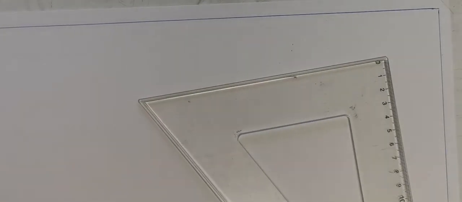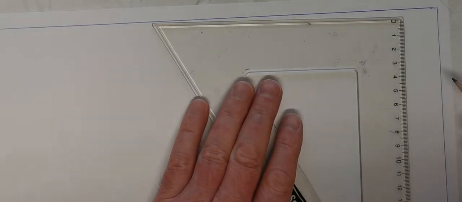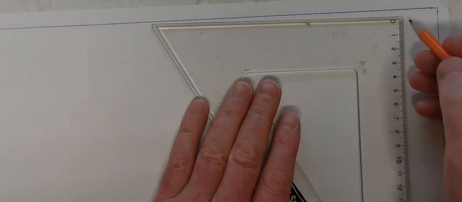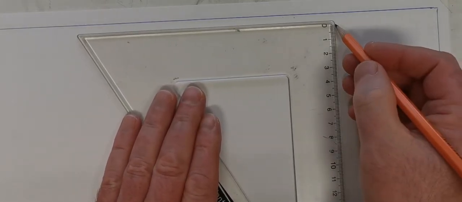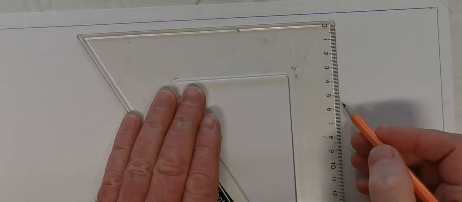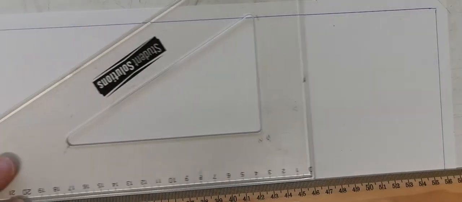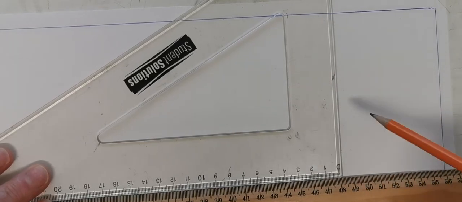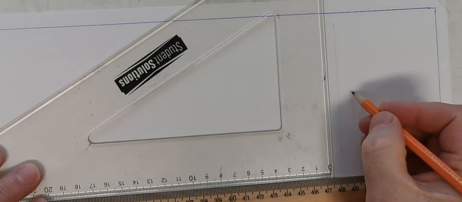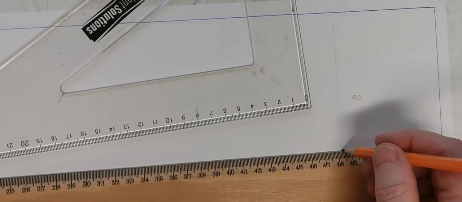So I'm just going to mark up here a height of 90. I want to just keep it up fairly close to the top there. So there's a height of 90. Don't need to write it, but I just will there to help you. So I'm going to draw a box.